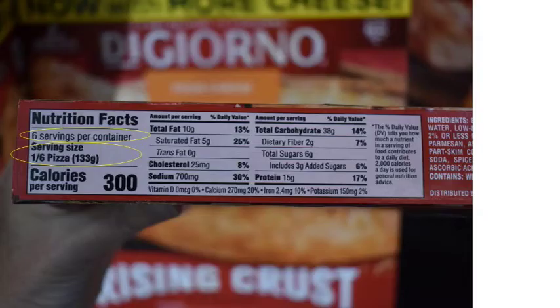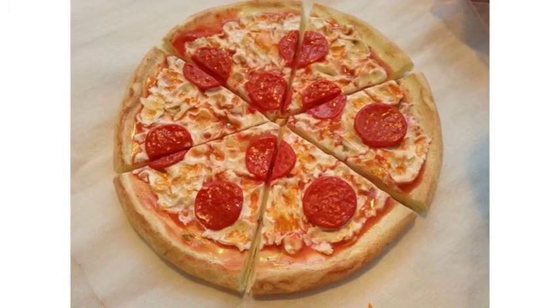Let's look at another example. Let's look at a slice of frozen pizza. So here we have a food label, and we can see that there are 6 servings per container. So when you're slicing up this pizza, rather than slicing it into a random number of slices, slice it into 6 equal pieces. Now we will have 6 equal servings so we can more easily calculate the carbohydrates.